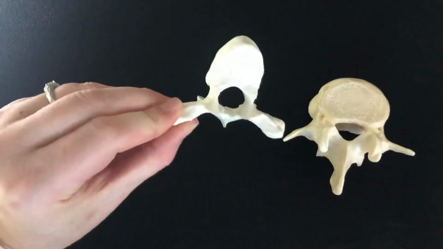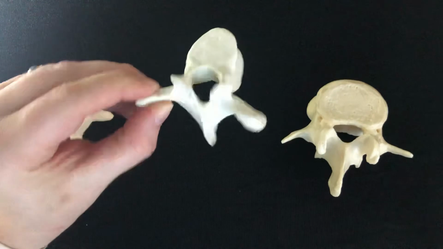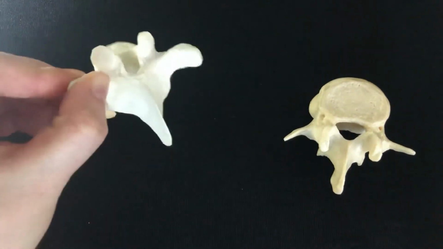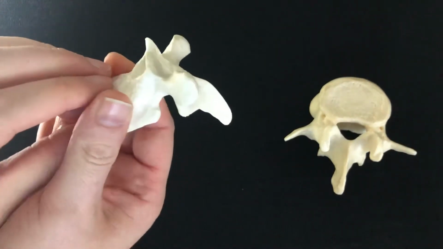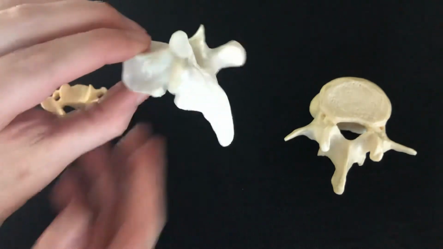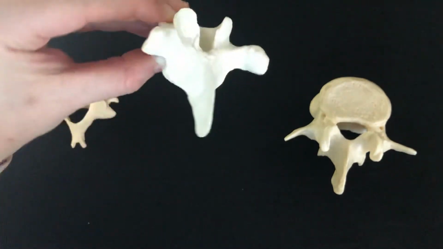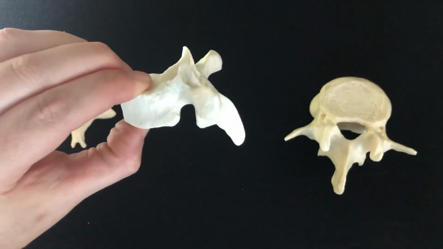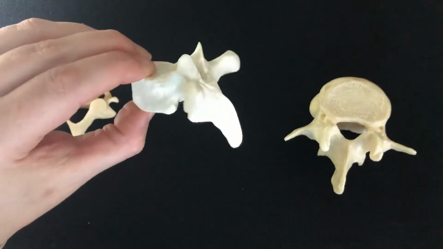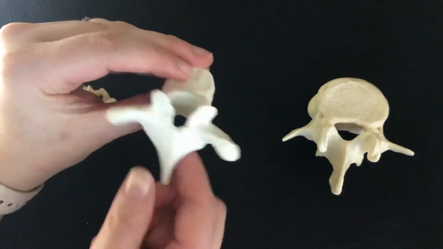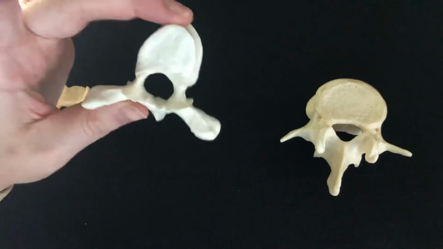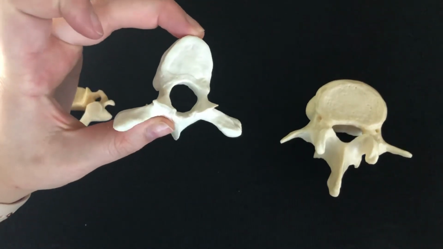The thoracic vertebrae, they have a long, downward pointed spinous process. I usually say these kind of look like an elephant or a giraffe in profile because the spinous process points downward so much. Their vertebral foramen usually is almost perfectly round.